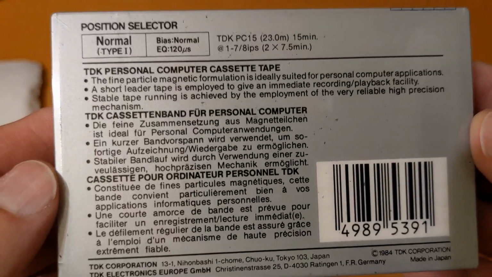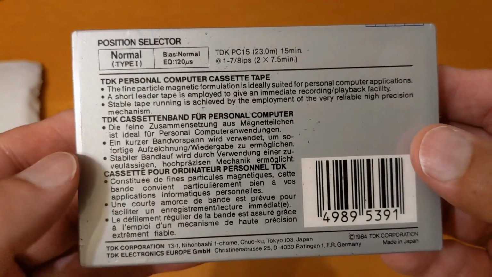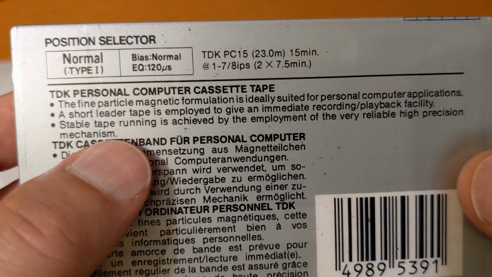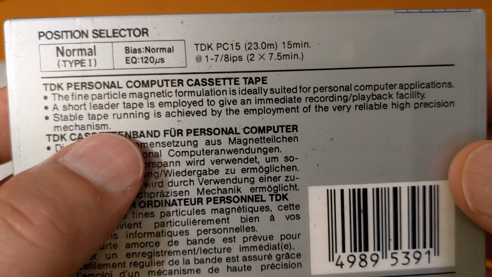So let's have a look at that. Several different languages, but let's have a look at the English. You can stop and read that.